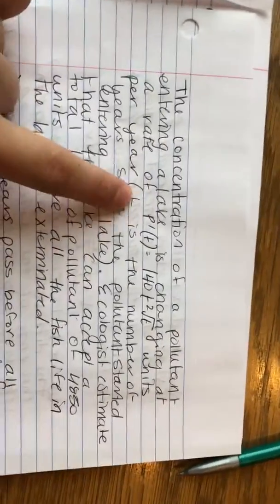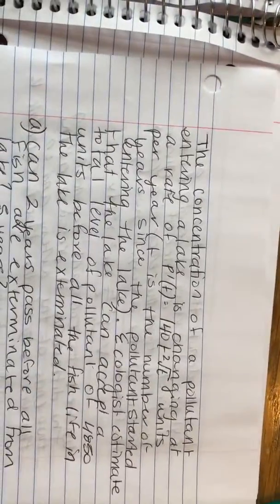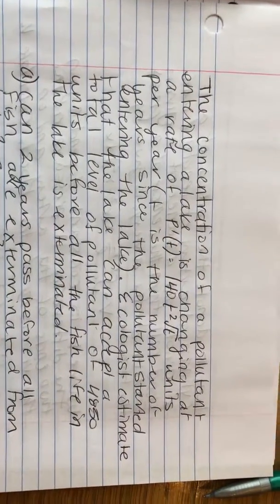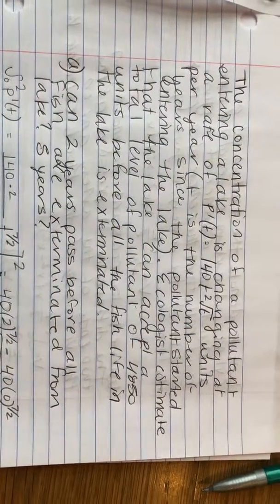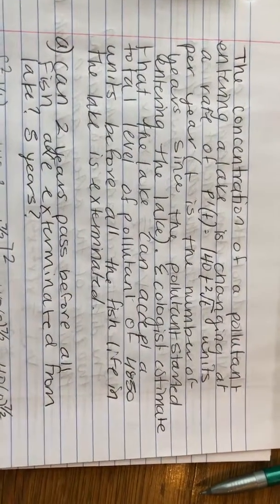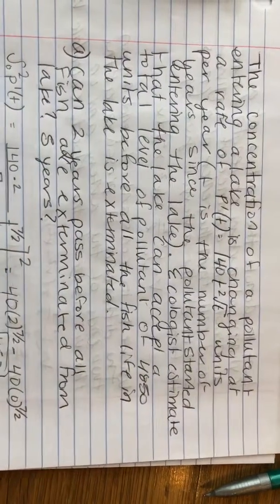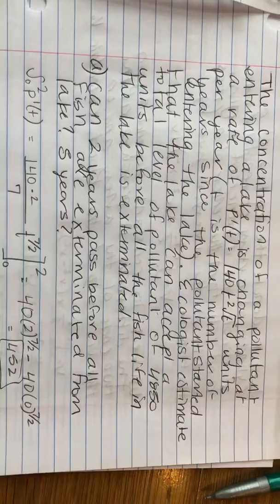So in number 4, we're asked to find the concentration of a pollutant entering a lake is changing at a rate of P prime of T equals 140 T squared times root T units per year. T is the number of years since the pollutant started entering the lake. Ecologists estimate that the lake can accept a total level of pollutant of 4,850 units before all the fish live in the lake are exterminated.